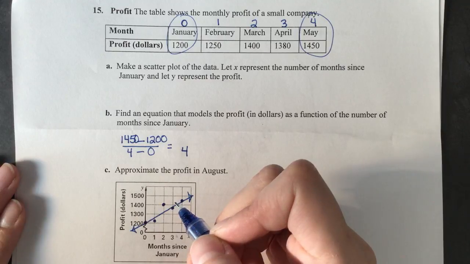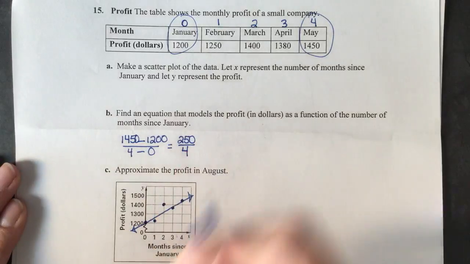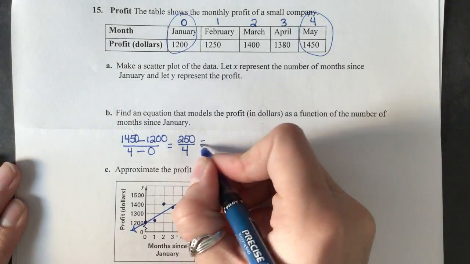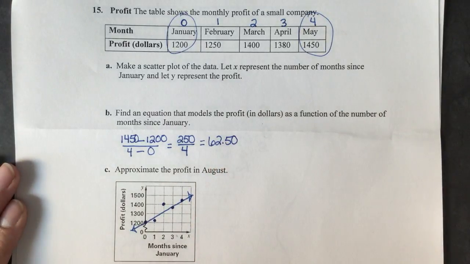1,450 minus 1,200 is 250. Okay, 250 divided by 4 is 62.5.